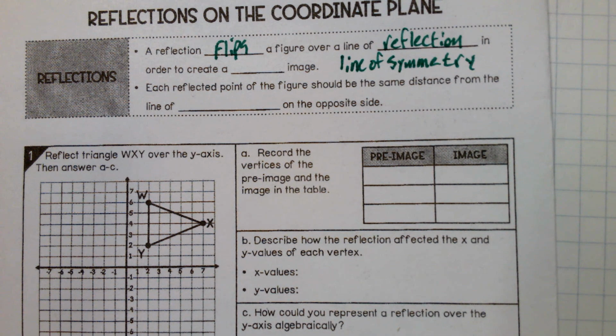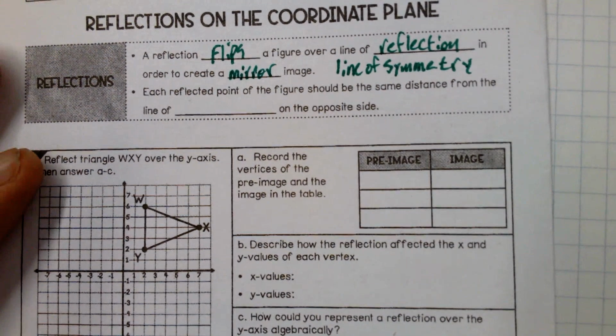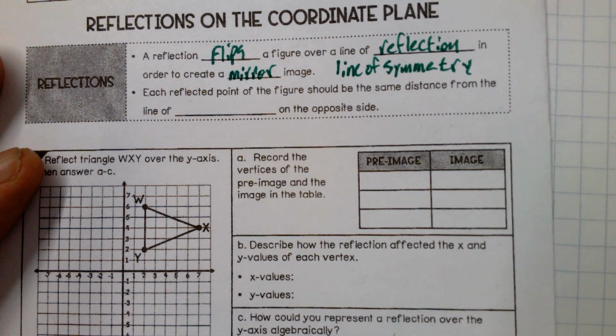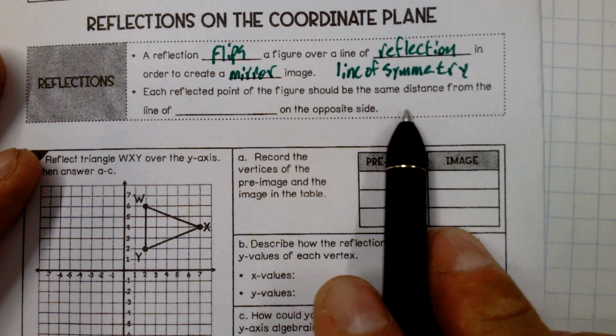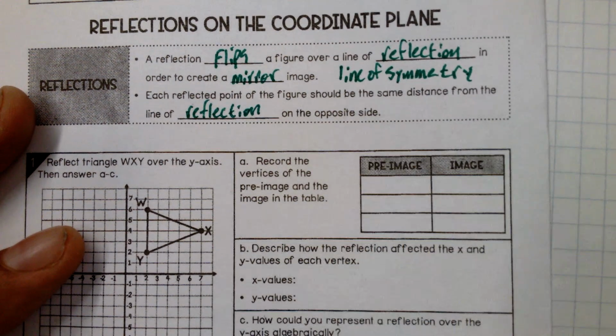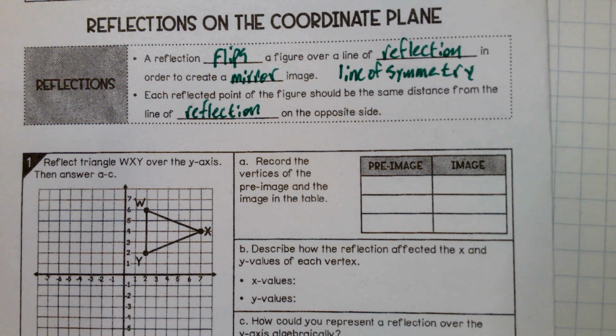So a line of reflection in order to create a mirror image. So write the word mirror there. Each reflection point or figure should be the same distance from the line of reflection on the opposite side. And that's an important concept. That's basically the concept that we want to consider.